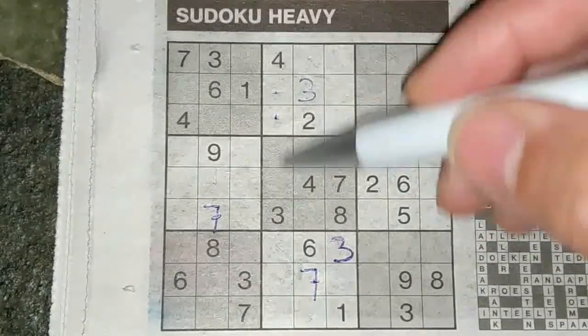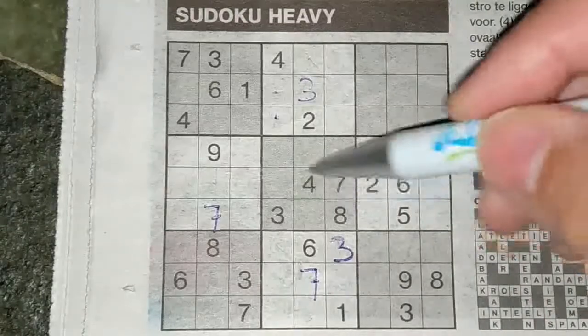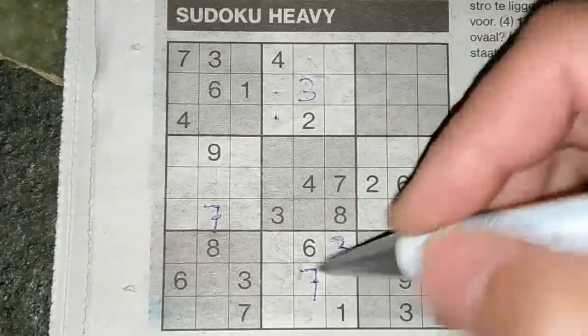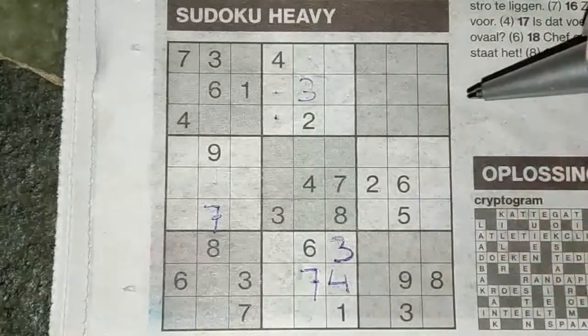A 4 in this column, a 4 in the middle column. So in this column, the only place for 4 must be here.